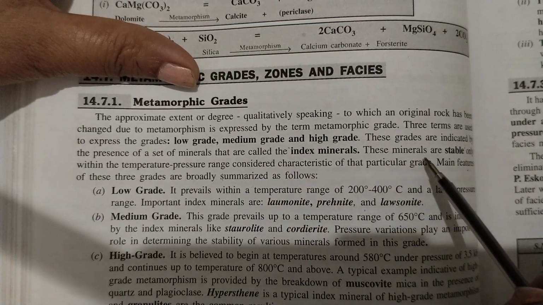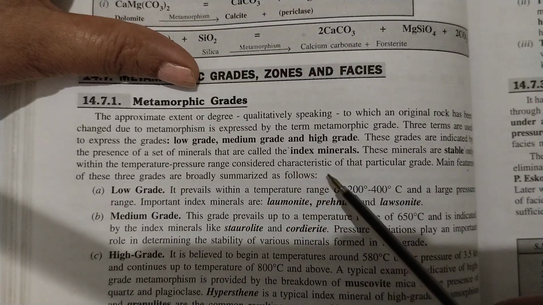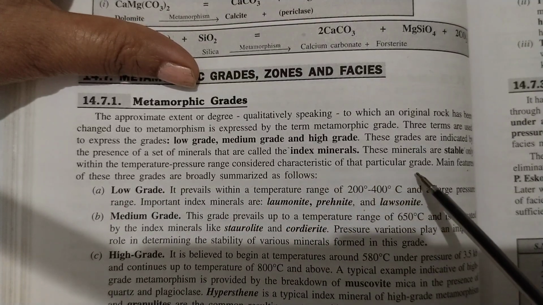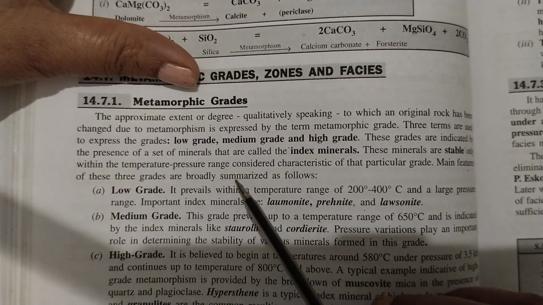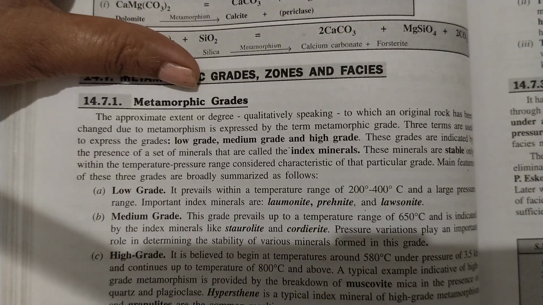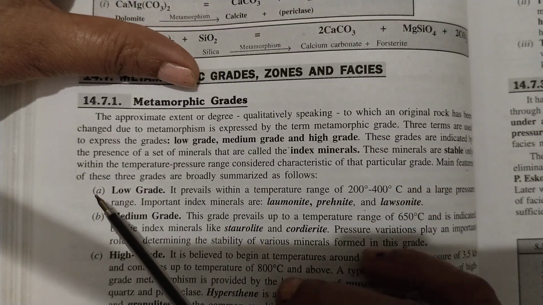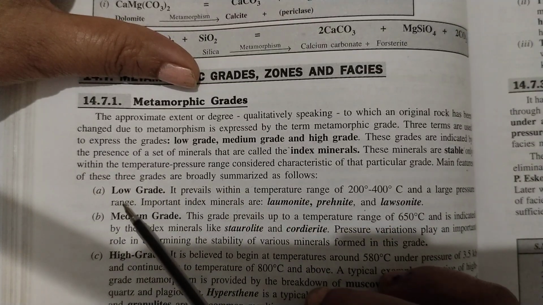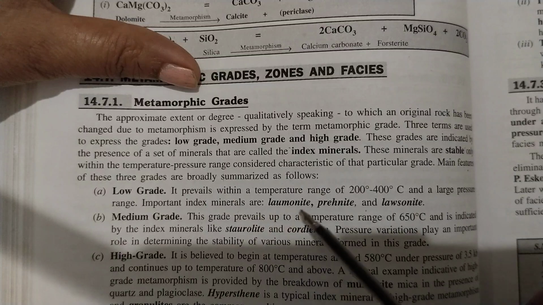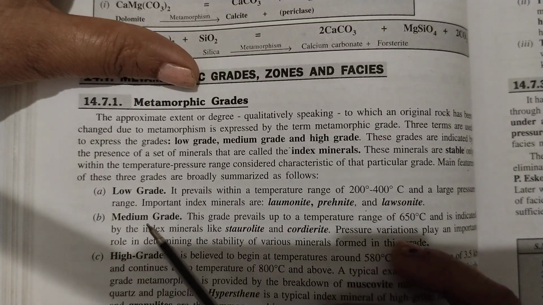minerals. These minerals are stable only within the temperature-pressure range considered characteristic of that particular grade. Main features of these three grades are broadly summarized as follows. The low grade prevails within a temperature range of 200 to 400 degrees Celsius and a large pressure range.